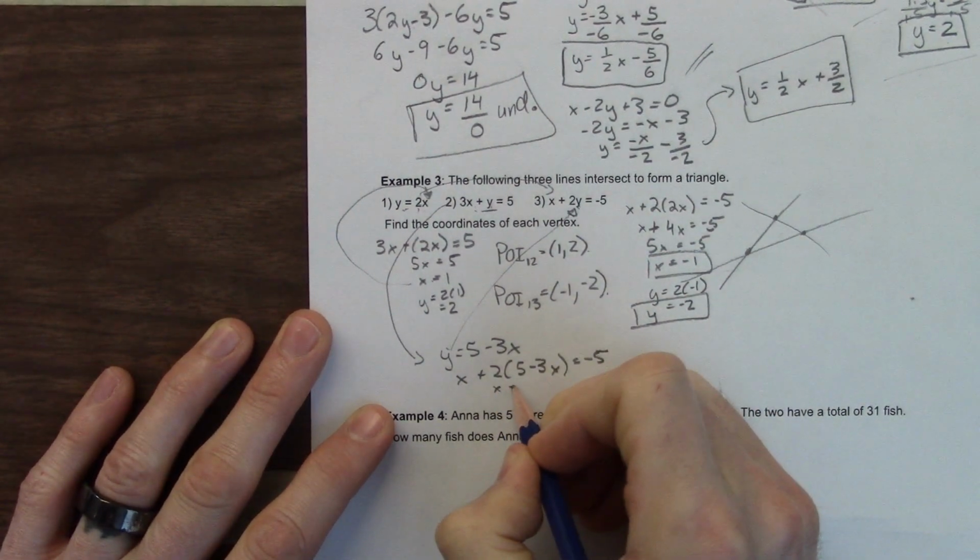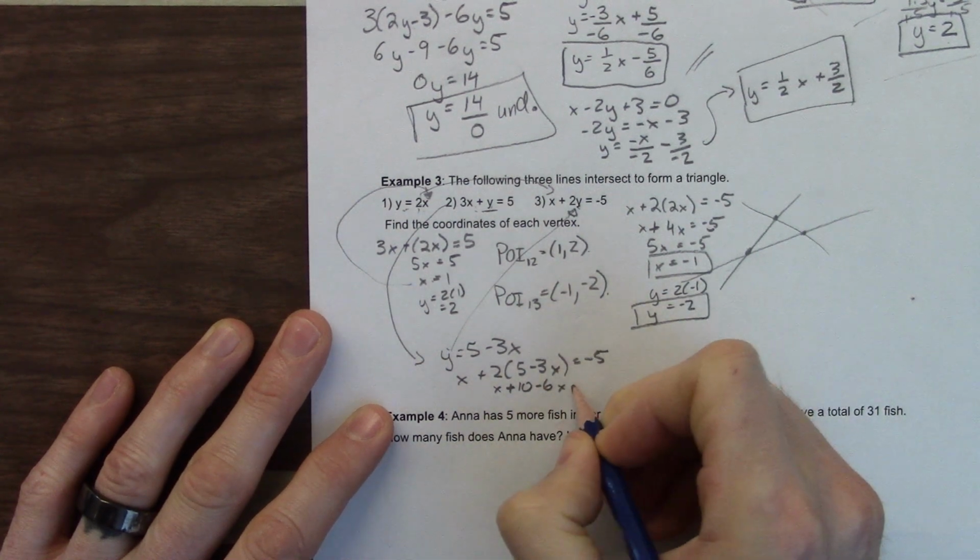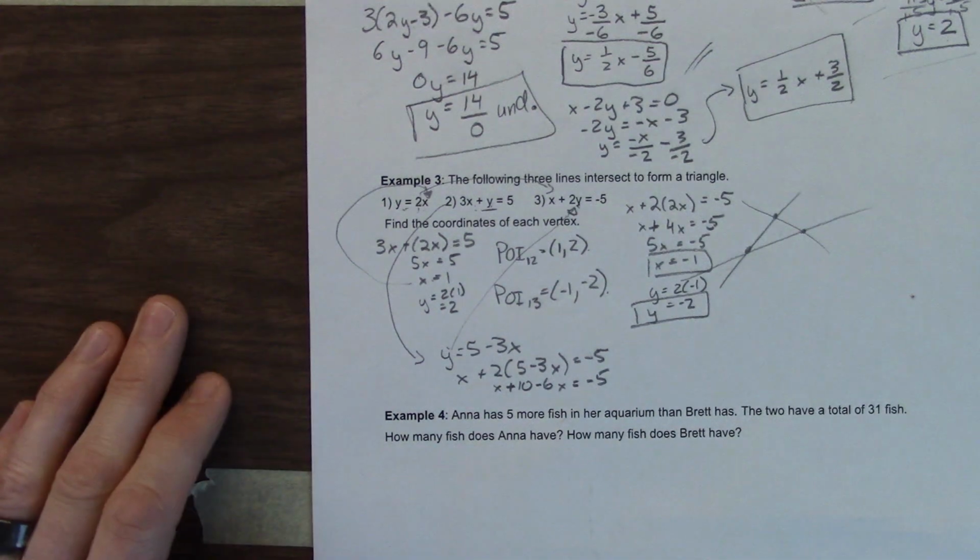Now we have x plus 10 minus 6. Somebody talking right now. Not sure why. Is there a question? No?